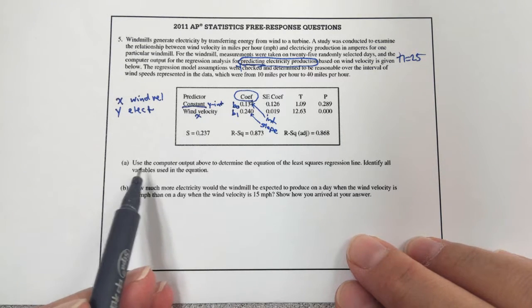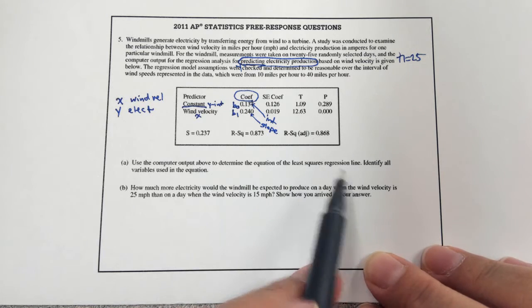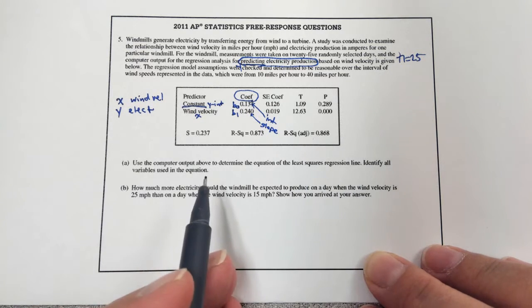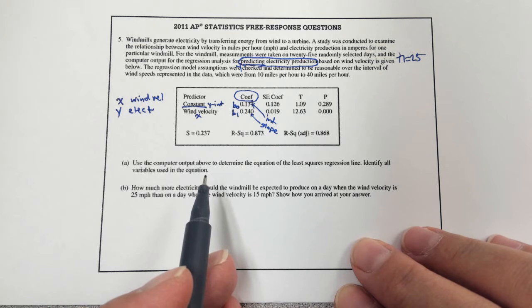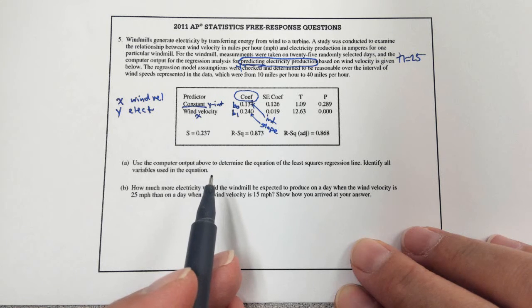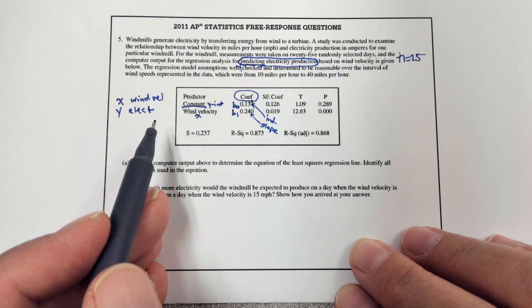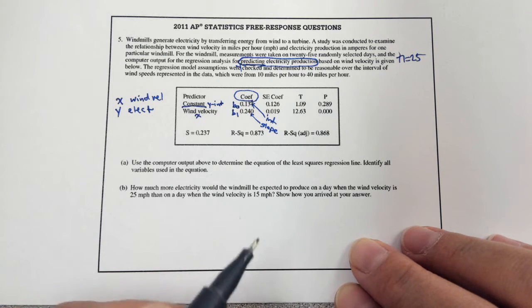Part A. Use the computer output above to determine the equation of the least squares regression line. That's a fancy word for a regression line. Identify all variables used in the equation. Well, I have two variables: wind velocity and electricity. I've got two choices for how I define those. I can identify those separately and say x is wind velocity, y is electricity. Actually write it out.